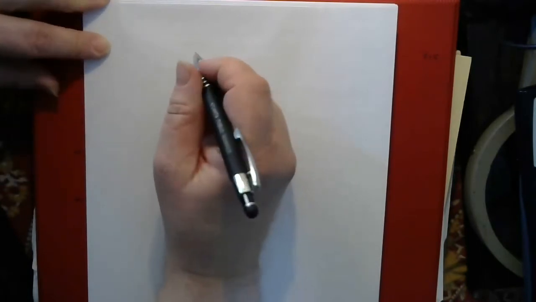Other substances have much higher threshold frequencies because they have much higher binding energies. So something like fluorine, you would probably have to hit with X-rays or maybe even gamma rays in order to get it to give up any electrons. So it can vary quite a bit.